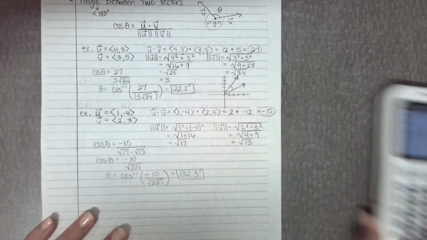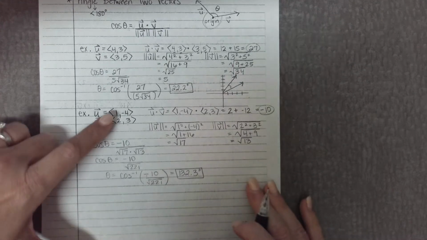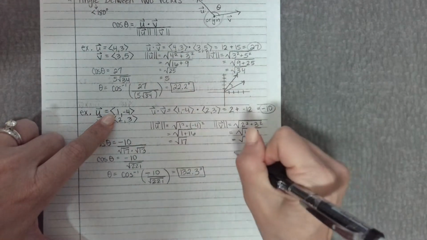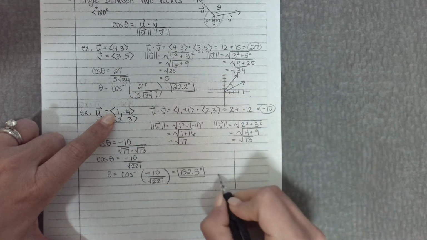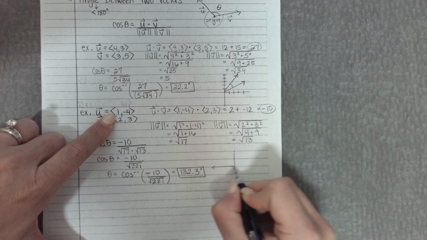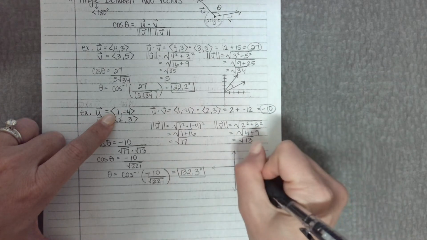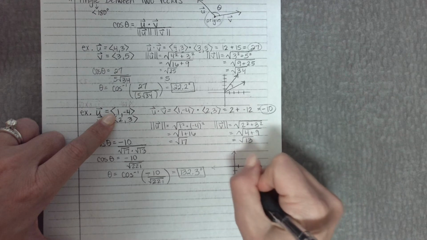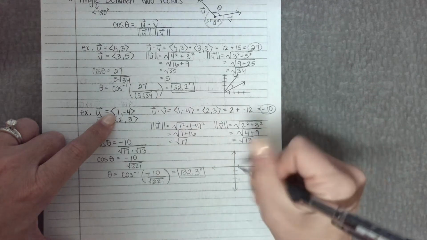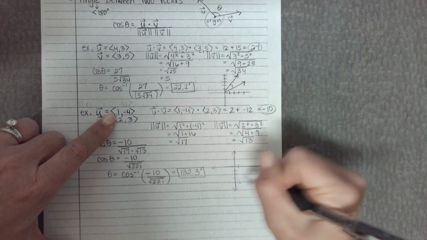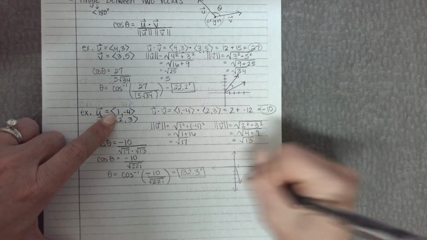Okay, let's see if that angle makes sense for our problem. Our first vector was 1, negative 4. So that means over 1 and then down 4. So that means this vector right here.